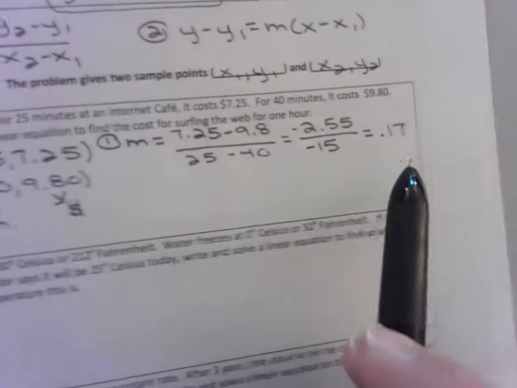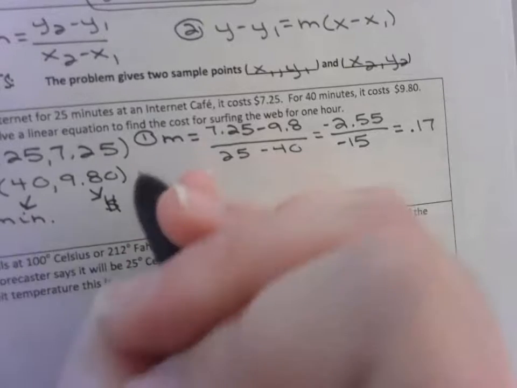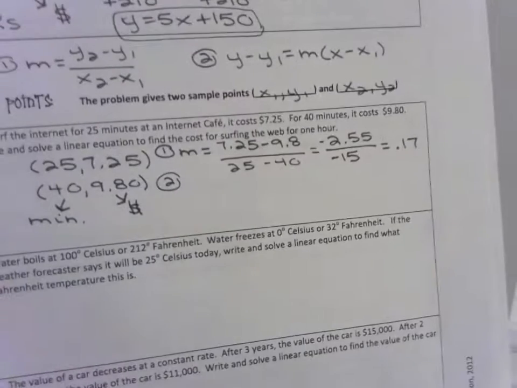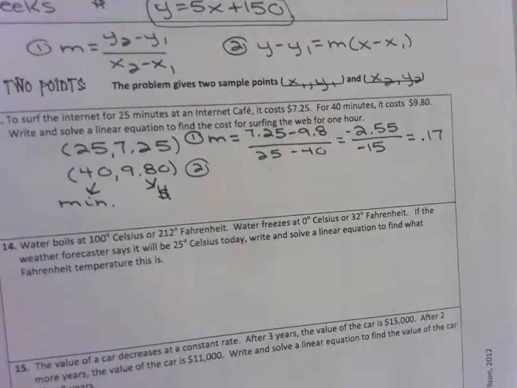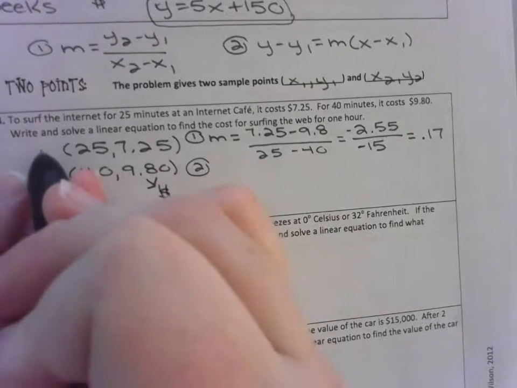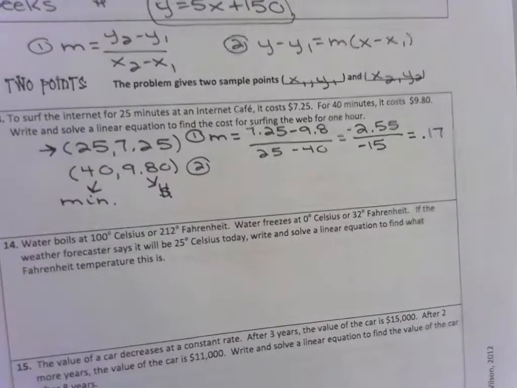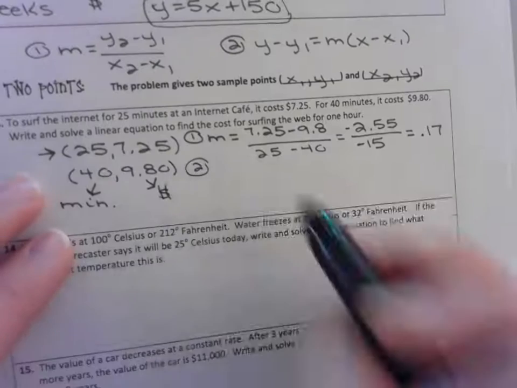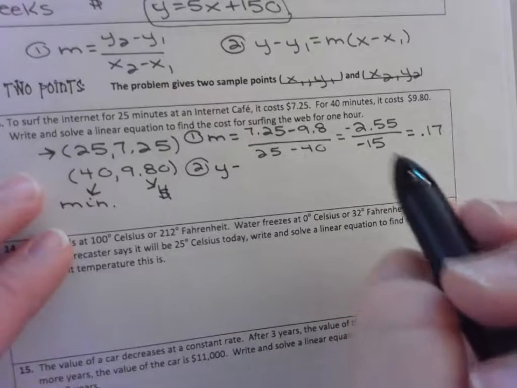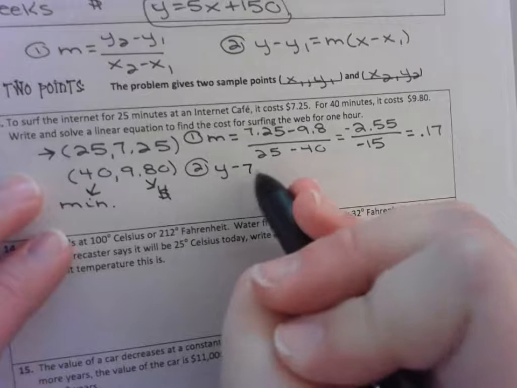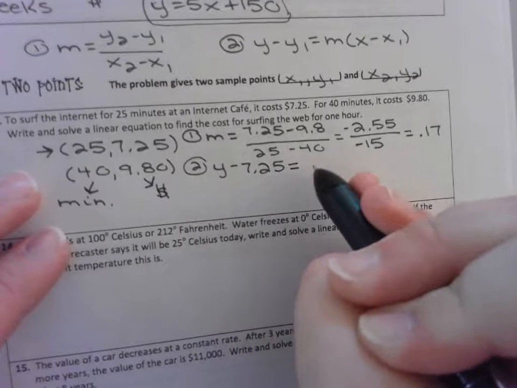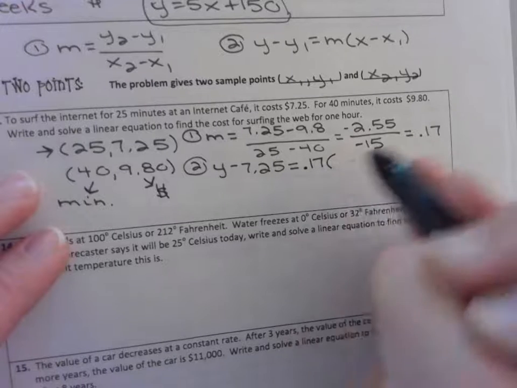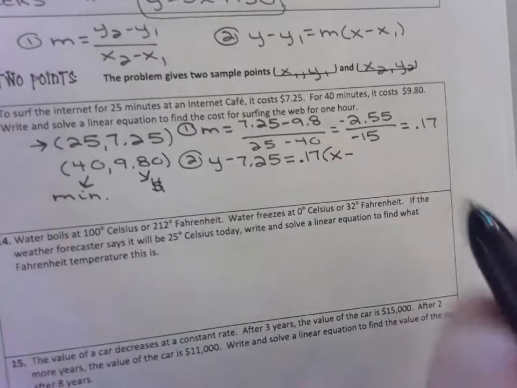So now that I know the slope and I know an ordered pair, two ordered pairs actually, we're going to use this point-slope formula up here. Okay, pick an ordered pair. It doesn't matter which one, whichever ordered pair looks easiest. Yeah, we can choose 25, 7.25. So I'm going to start with plugging it into this formula. It's going to be y minus 7.25 equals m, which is 0.17, times x minus 25.